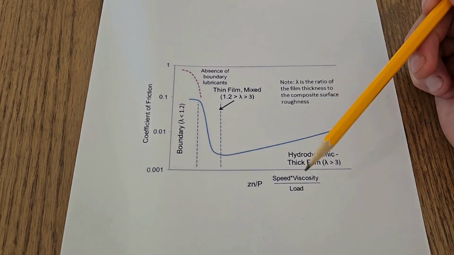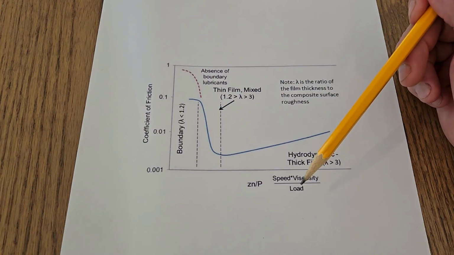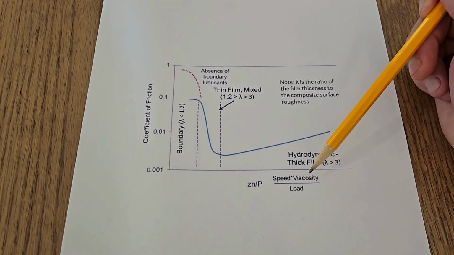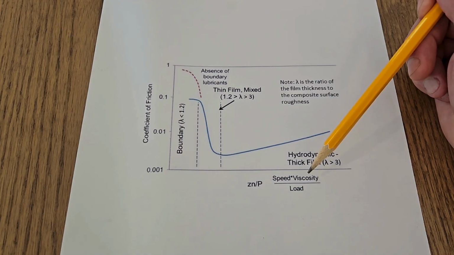So in our door, the load on the pin stays the same. The viscosity of the oil in that pin is also not changing. It's probably changed over time from when the house was built 10, 15, 30, 40 years ago. The viscosity has broken down or evaporated, gone to almost zero.